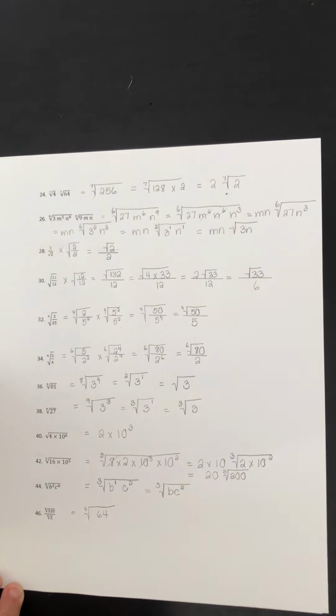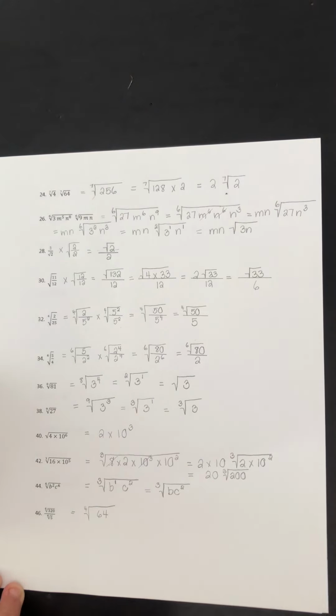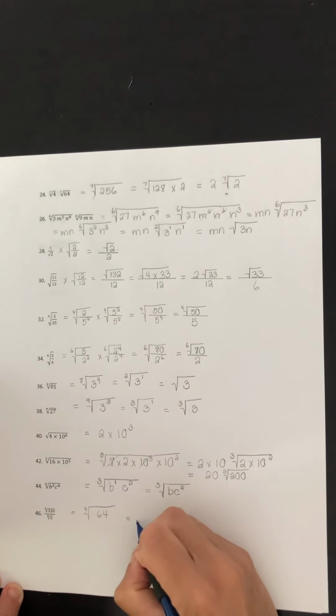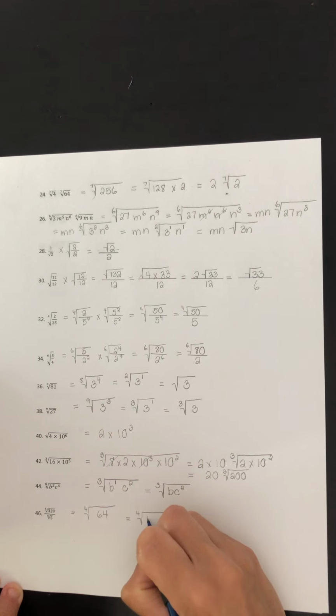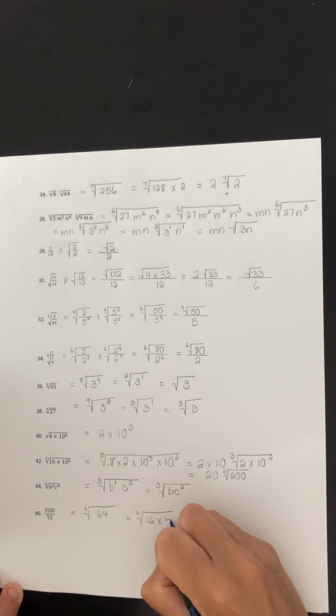So that is our first step. And now we look at the number 64. Is it divisible by 2 to the 4 or 3 to the 4? Yeah, it's definitely divisible by 2 to the 4. 2 to the 4 is 16, and 64 is 16 times 4.